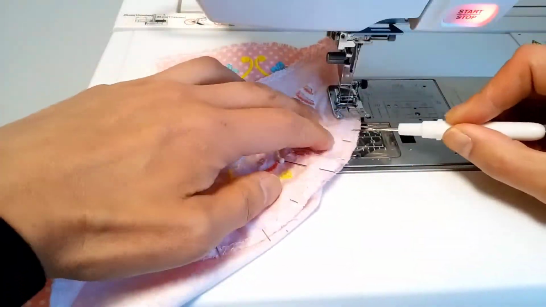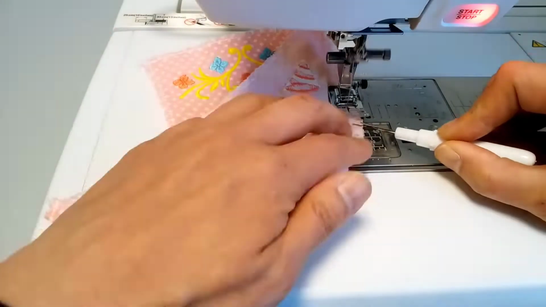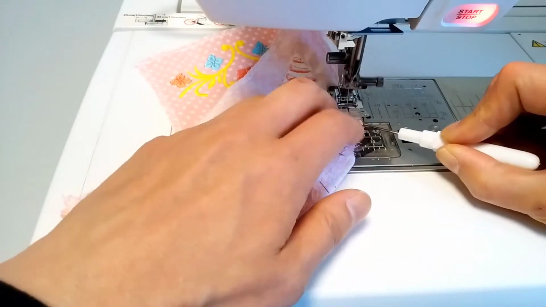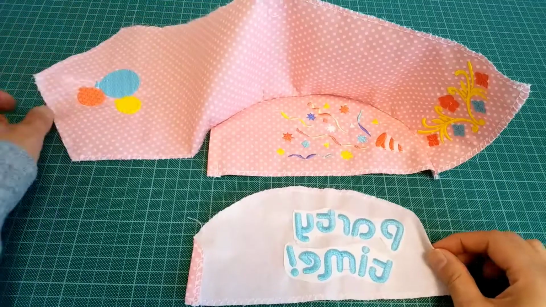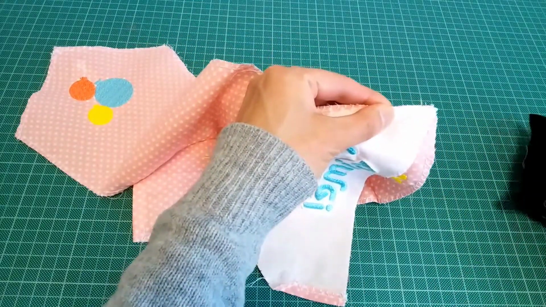Now, sew the different parts together. Likewise, pin the other side and sew together with the front.